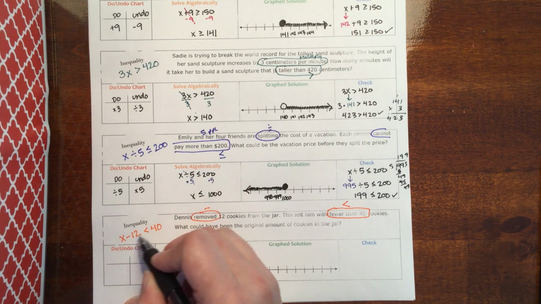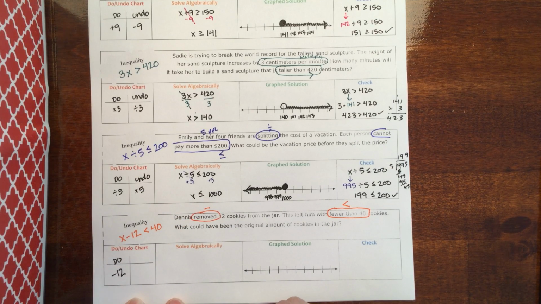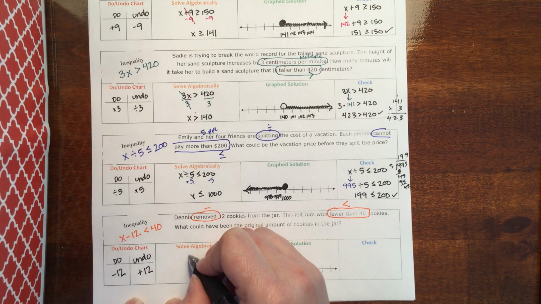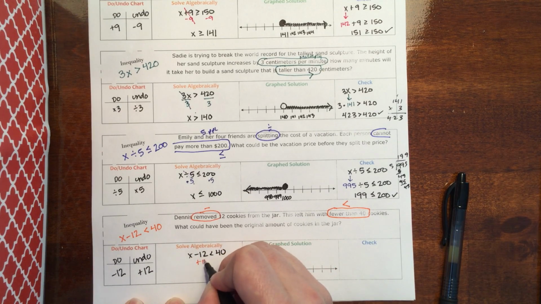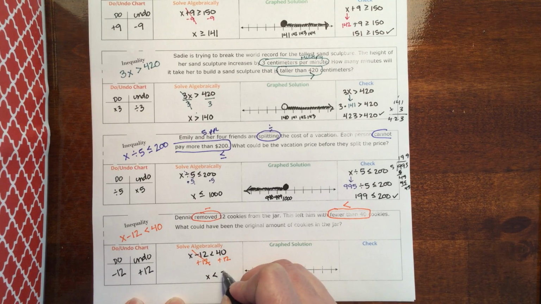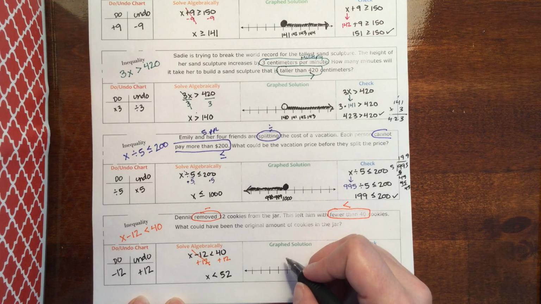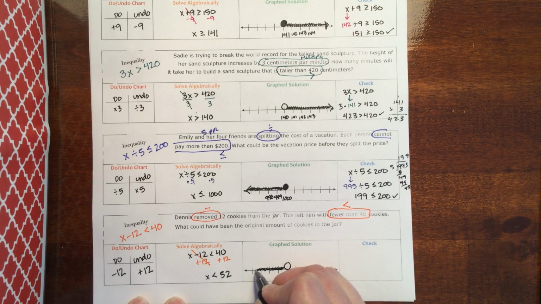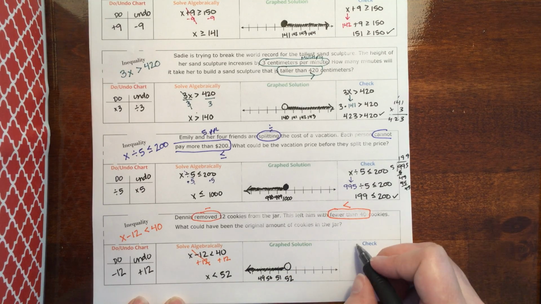Number 4, x minus 12 is less than 40. What's being done is 12 is being subtracted from the variable. To undo that, the inverse would be adding 12. Original inequality. I would then show adding 12 on the left to isolate the variable. And 40 plus 12 is 52. My solution is x is less than 52. This is represented by an open circle at 52, and values are less as you go to the left, like 51, 50, 49, 48, and so on.